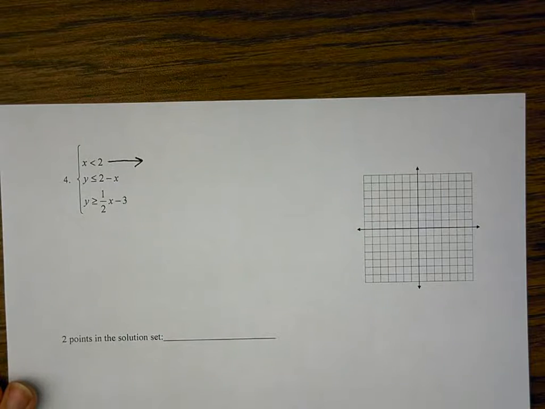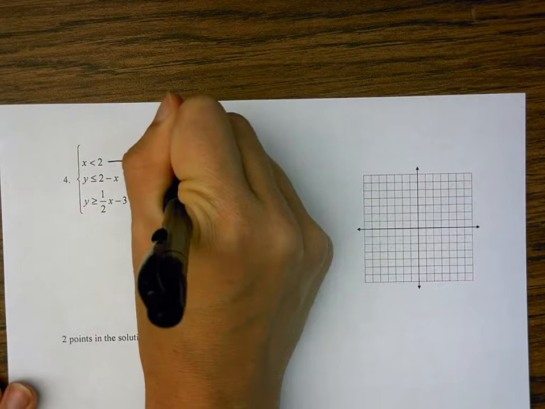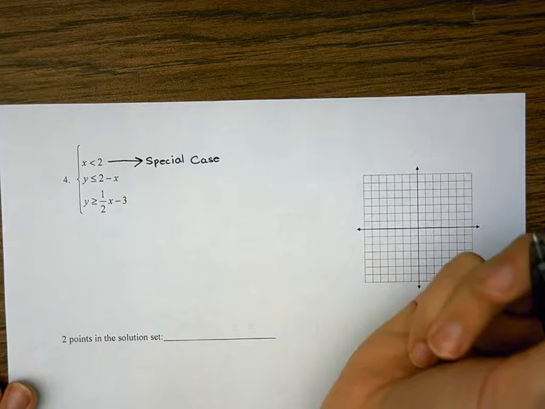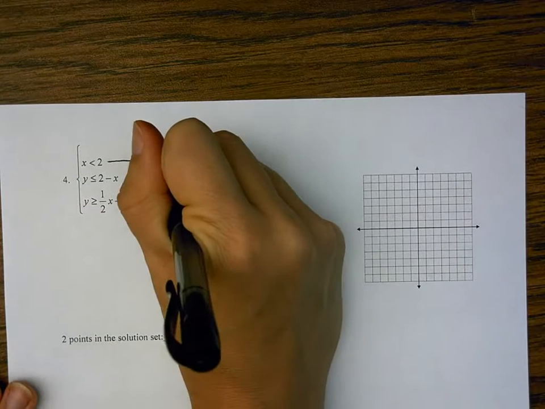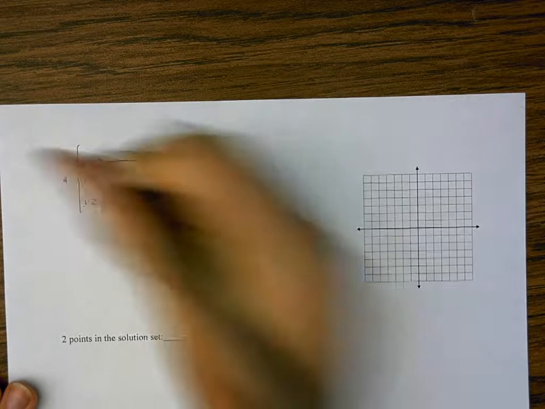Okay, well, that's another special case. So look at your special cases. The x equals, looks like what? Okay, well, this would be a vertical line. Okay, and so we're going to 2. X equals 2 is right here.